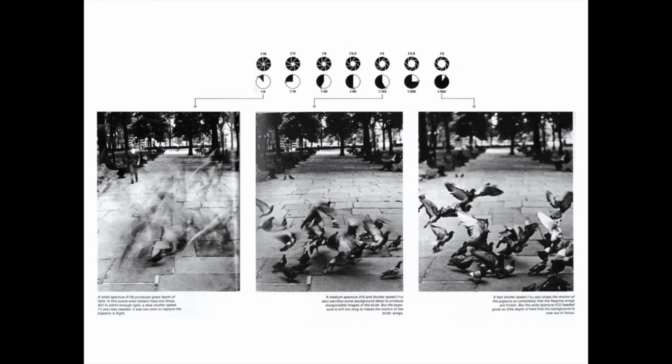And in the middle, you have an image that kind of splits the difference. It's a medium aperture and a medium shutter speed. So you get some frozen motion, some blurred motion. You get most of the image in focus, but not all of it. And when you are using your camera in manual mode, you are making decisions about how the image will look by changing the aperture, changing the shutter speed, sometimes changing the ISO in order to get equivalent images.